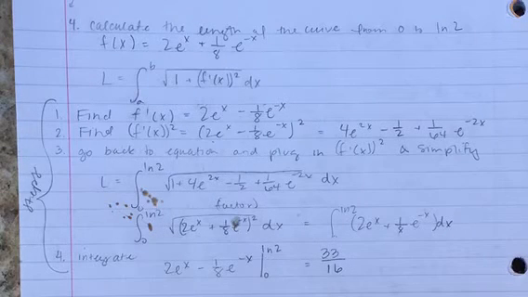Okay, so for this one, we're going to be calculating the length of the curve from 0 to the natural log of 2 of f of x equals 2 times e to the x plus 1/8 e to the negative x. So we have to memorize our equation for that, and that is the integral of the square root of 1 plus f prime of x squared, just the f prime of x part squared, from a to b.